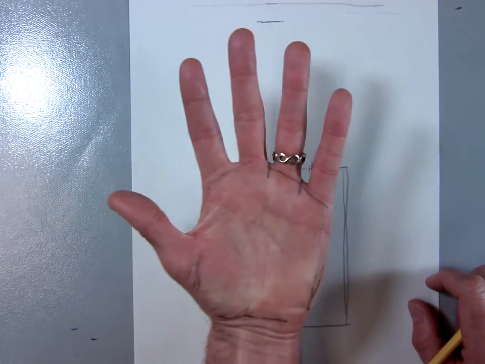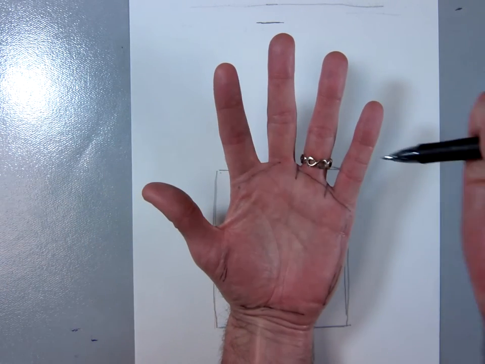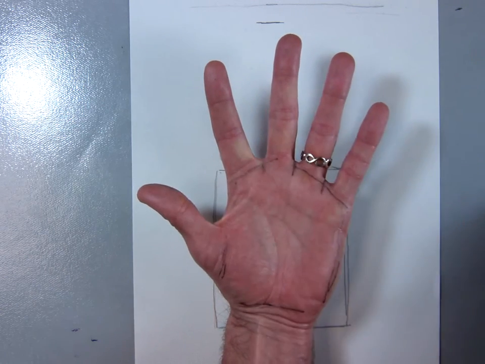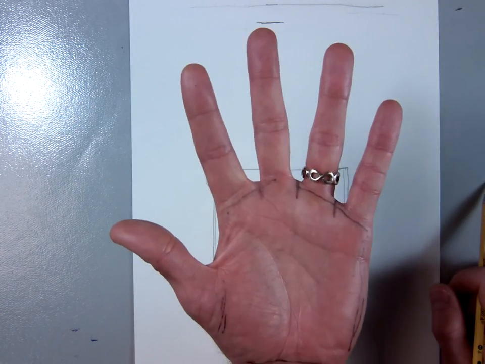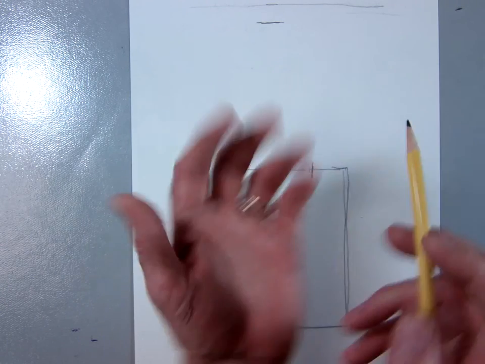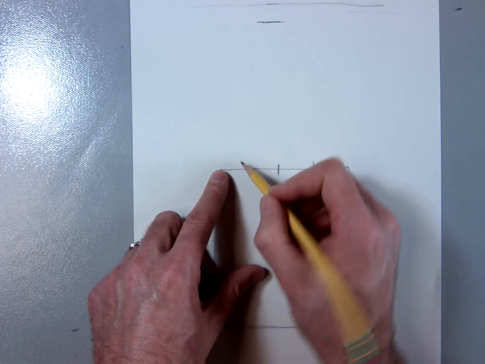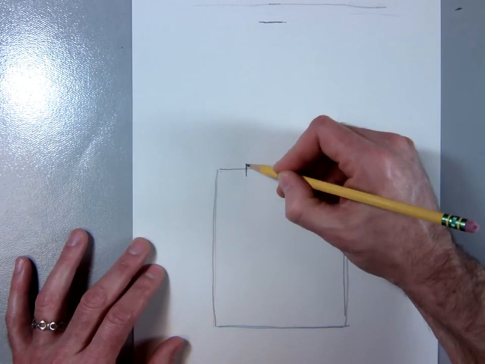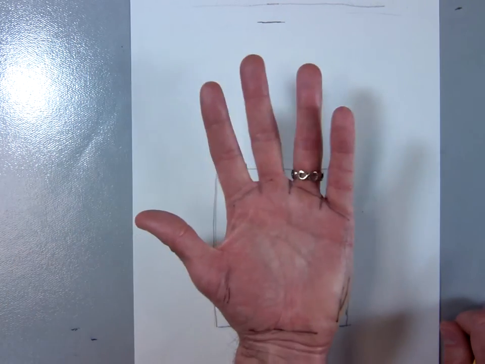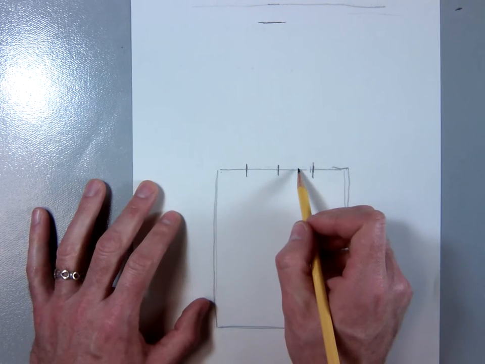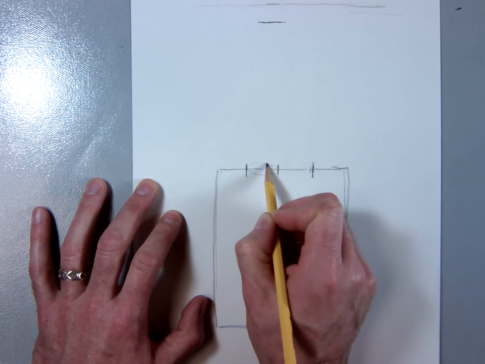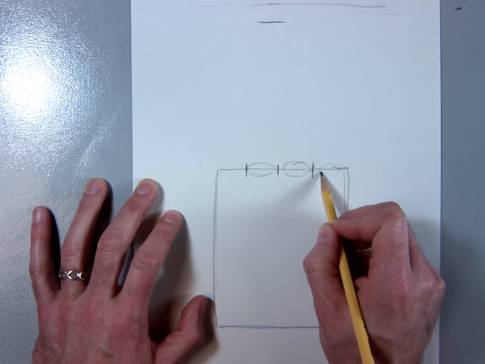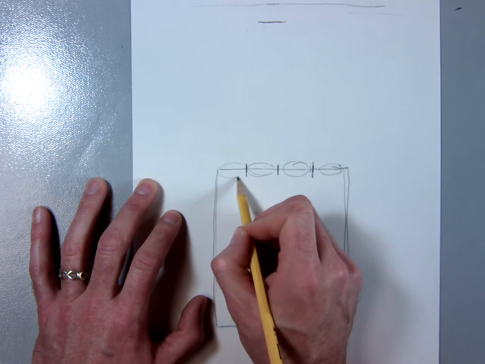Now, look at the other side, and you'll notice that here, there's the space between our fingers. Okay, so I'm going to draw a line halfway between here and here to indicate where the spaces for the fingers would be. Now, if we look closely, this is going to be our middle finger area, this will be our ring finger area, and this will be our pinky, and this will be our index finger.